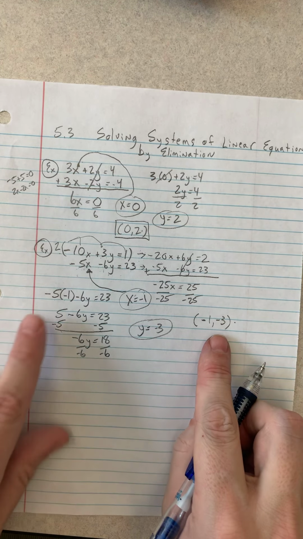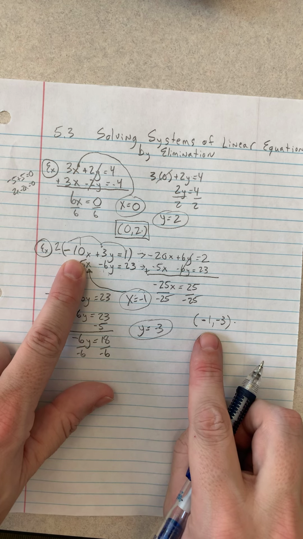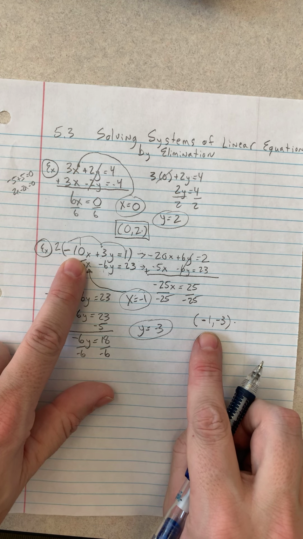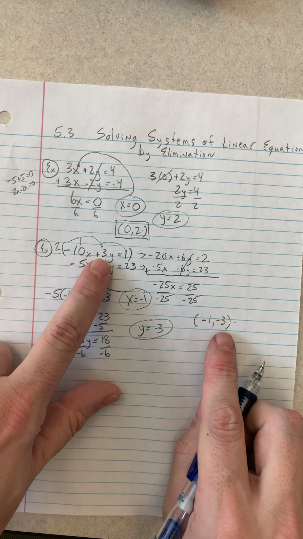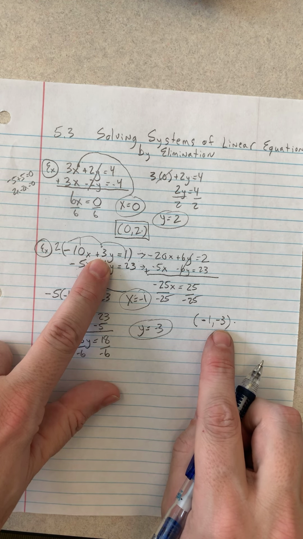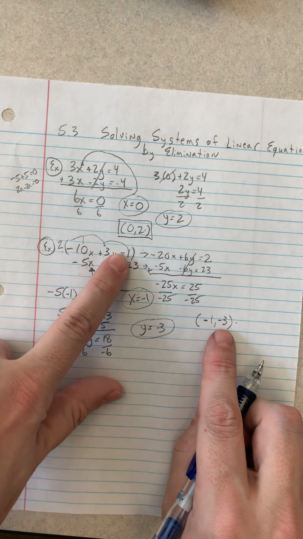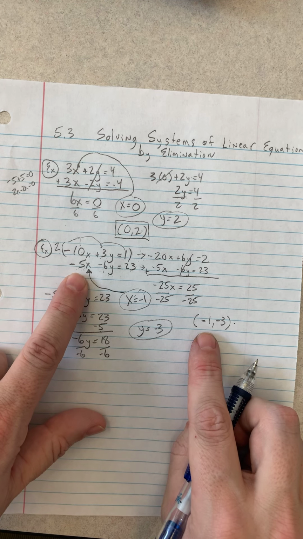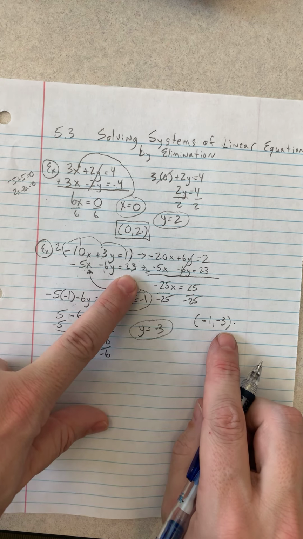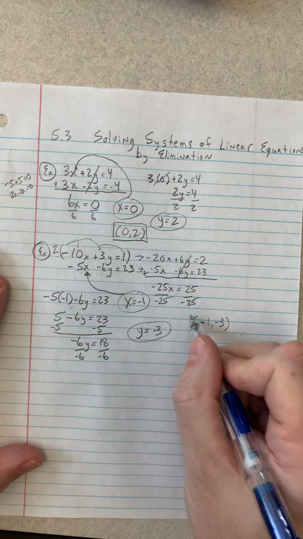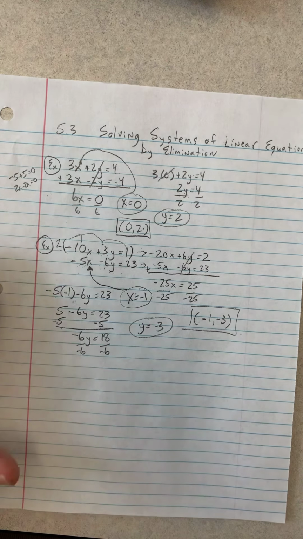And I can certainly check that. Negative 1, if x is here, would be a positive 10 minus 3 times negative 3, which would be minus 9. 10 minus 9 is 1. I can check this one. 5 plus 18 does give me 23. I'll box it in.